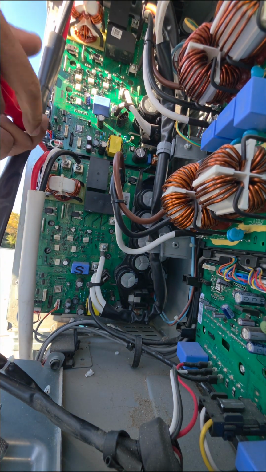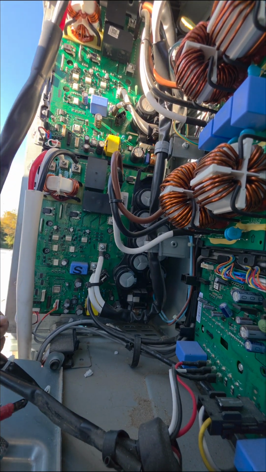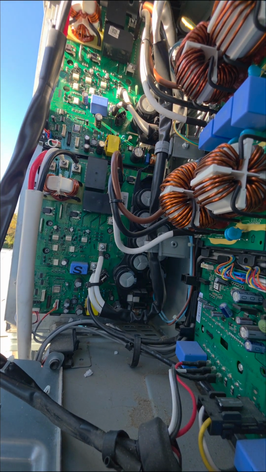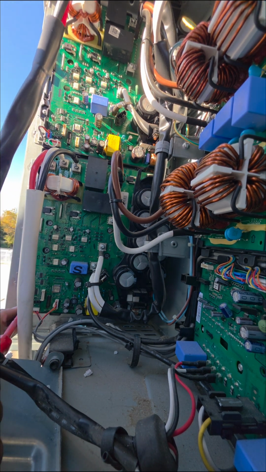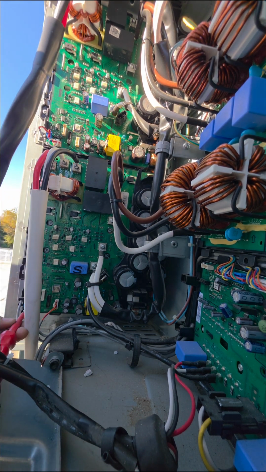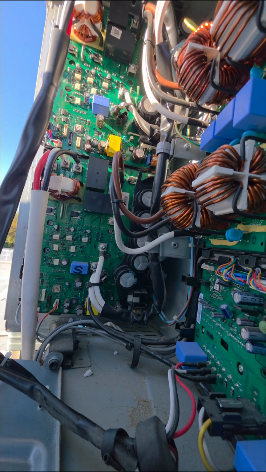Alright, so we'll put all those screws back. Our board is nice and secure. We're going to reconnect some of these plugs. In order to get access to this, we have to disconnect the main incoming harness. Give you guys a visual on that.